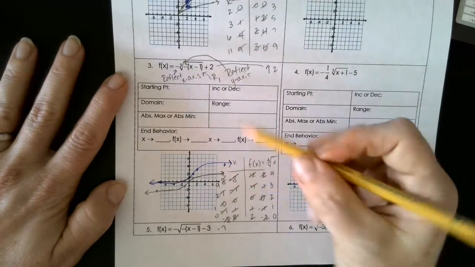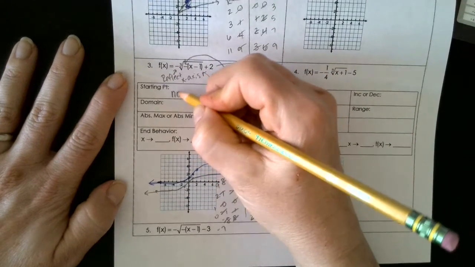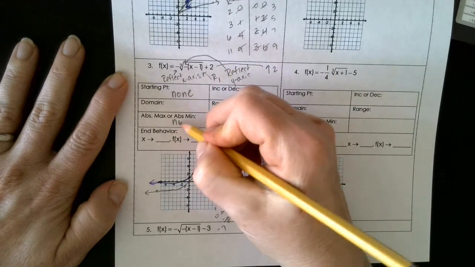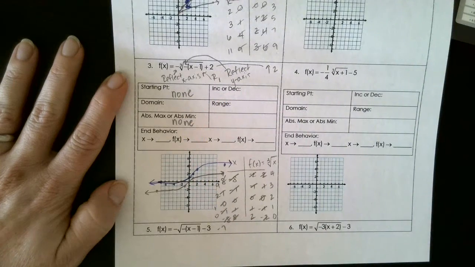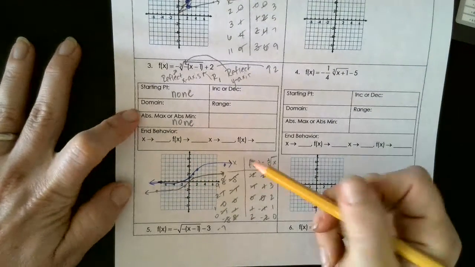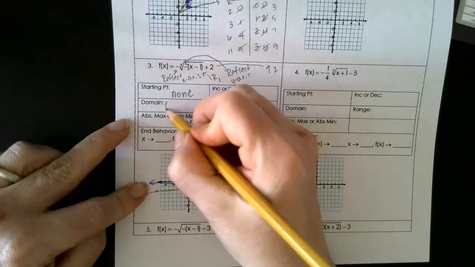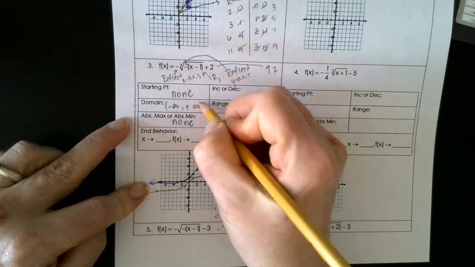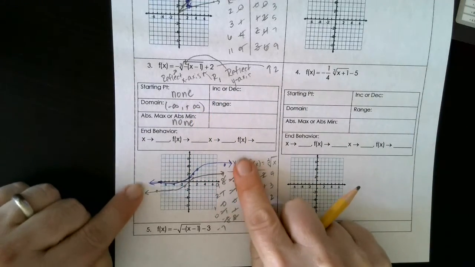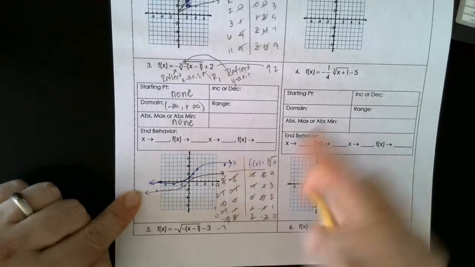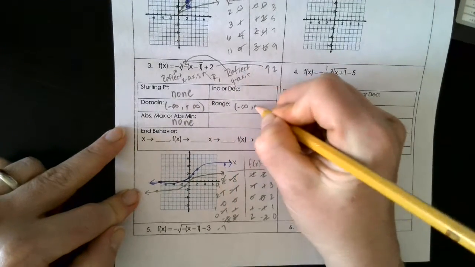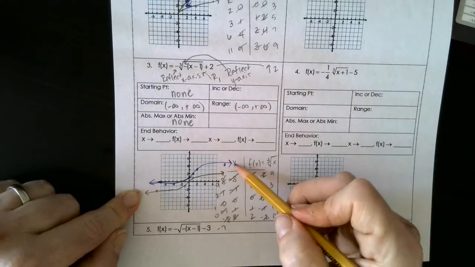For this graph, for all cube root functions, there is no starting point. There is also no absolute max or absolute min. My domain, it goes left and right forever, so that's going to be negative infinity to positive infinity. It's also going up and down forever. It's going slowly, but it is going up and down. So my range is negative infinity to positive infinity.